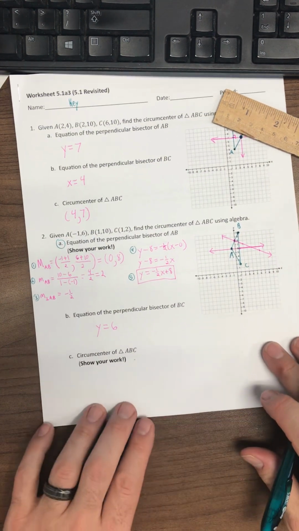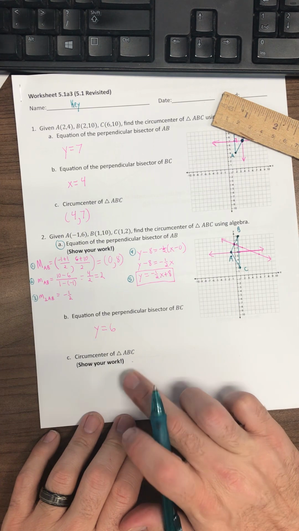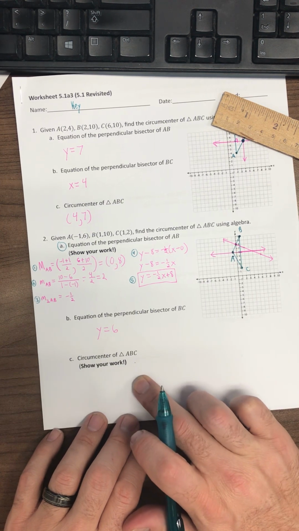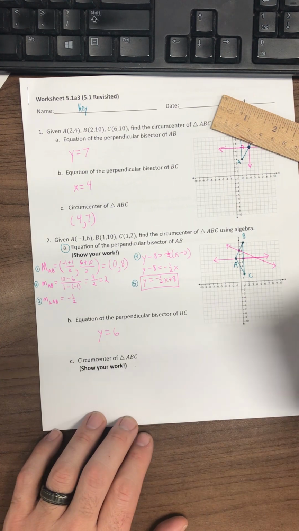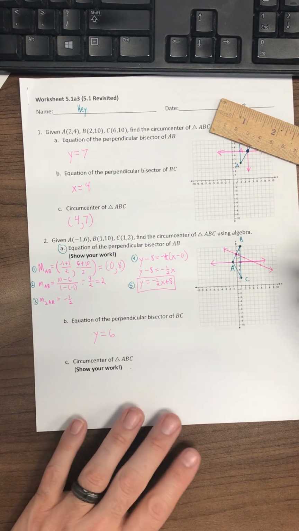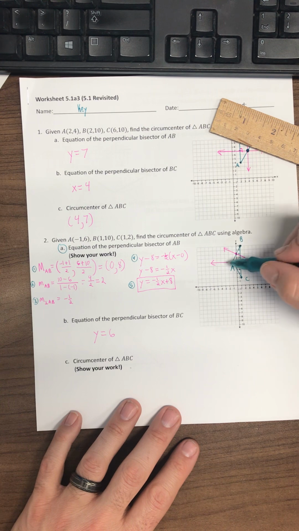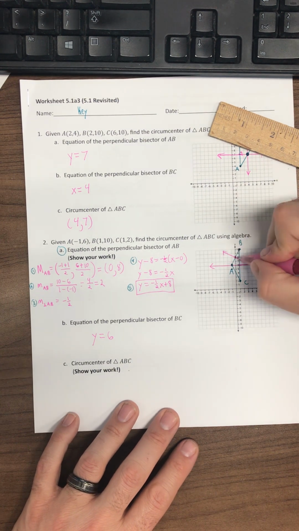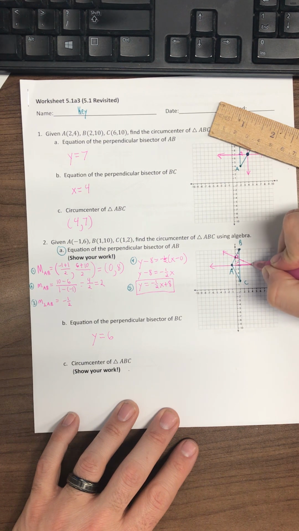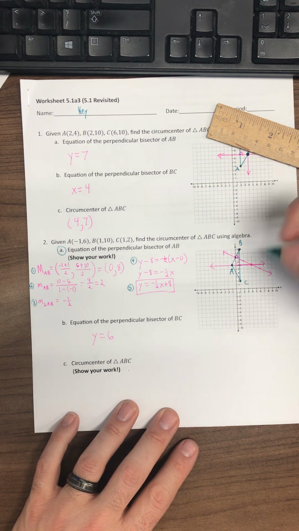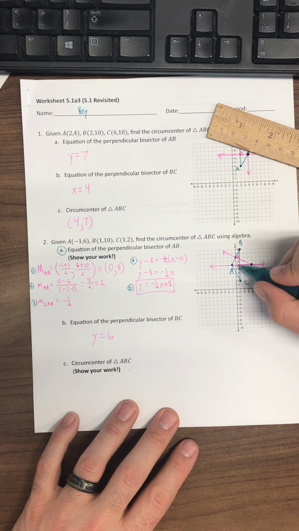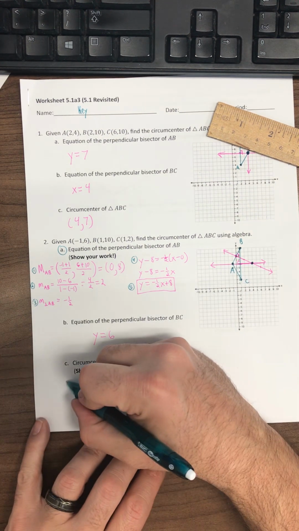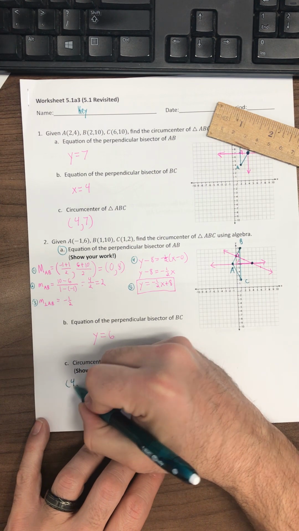Well, let's skip to part C. We need to get the circumcenter. The circumcenter is going to be the intersection of these two perpendicular bisectors, right? Take this perpendicular bisector and this perpendicular bisector. They intersect right here, it looks like. I'll darken that up. What does that appear to be? That appears to be (4, 6), doesn't it? So it looks like the circumcenter should be (4, 6).